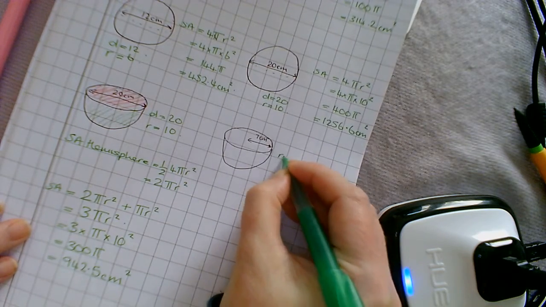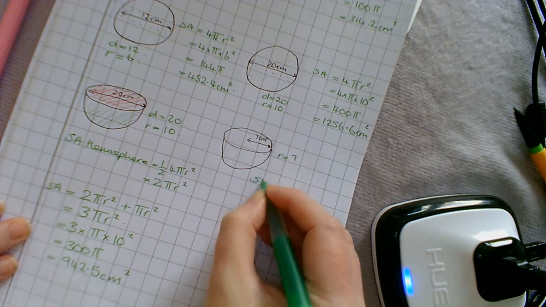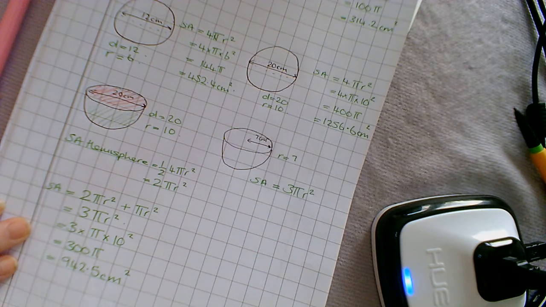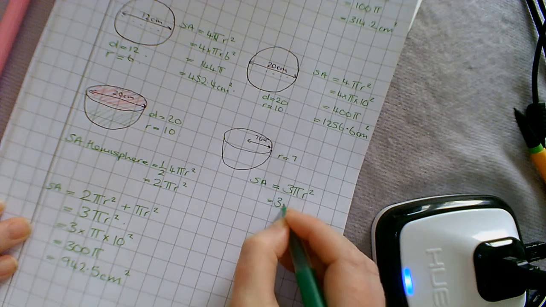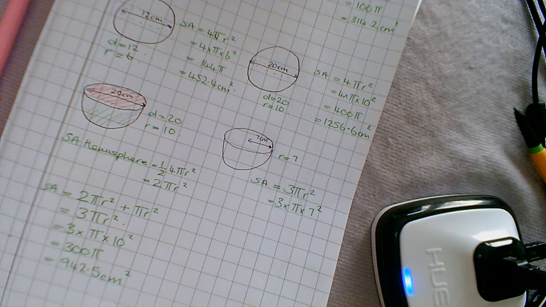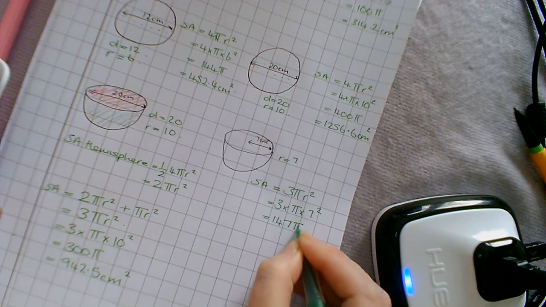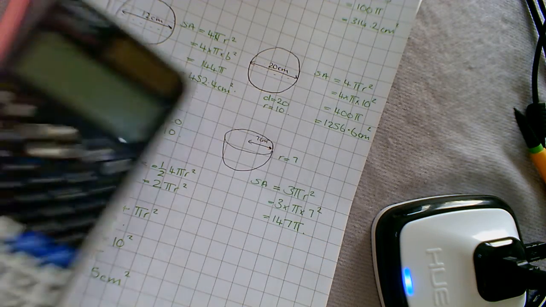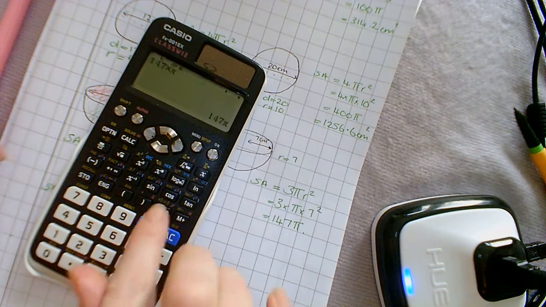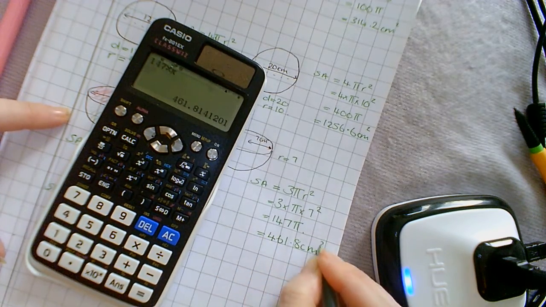So this one, the radius is 7. I don't need to work out the diameter, I don't need it. The surface area is 3 pi r squared, which is 3 times pi times 7 squared. 7 squared is 49, and times that by 3 is 147 pi. I can put that in my calculator. 147 times pi is 461.8 centimetres squared.